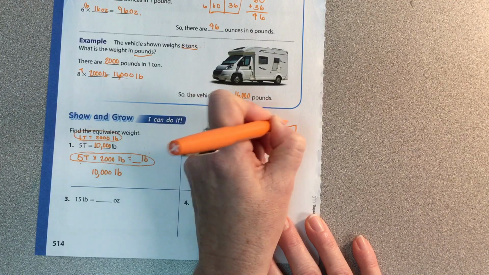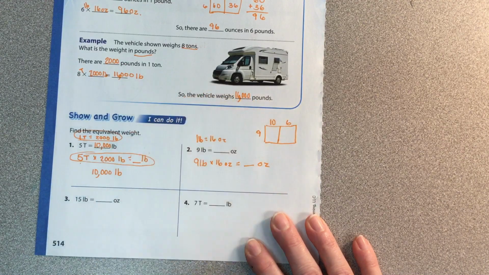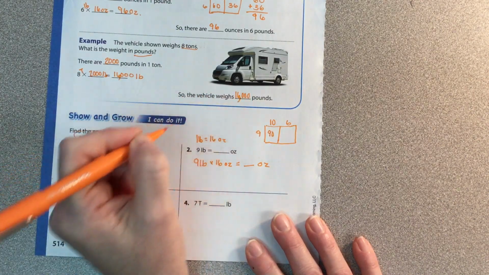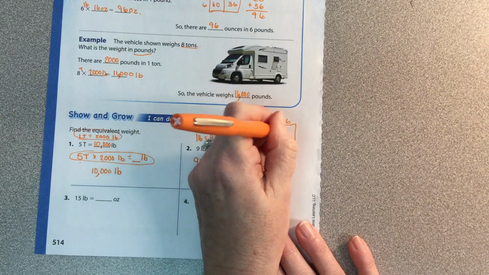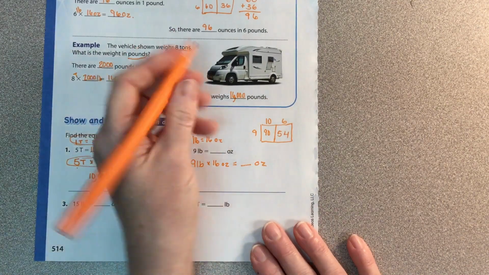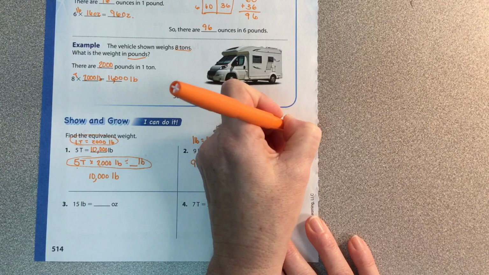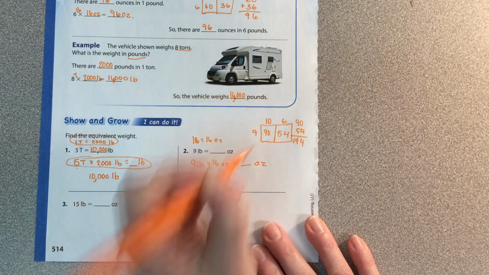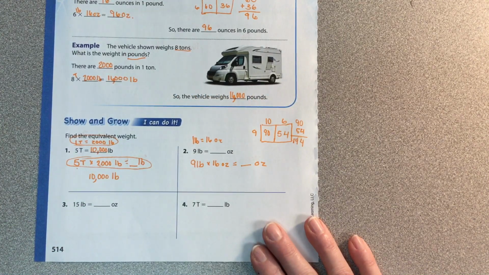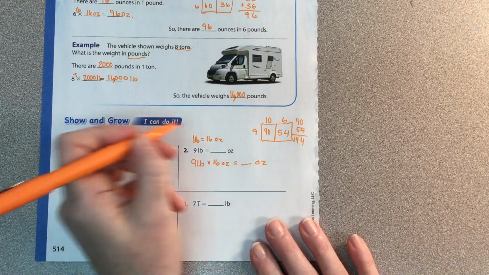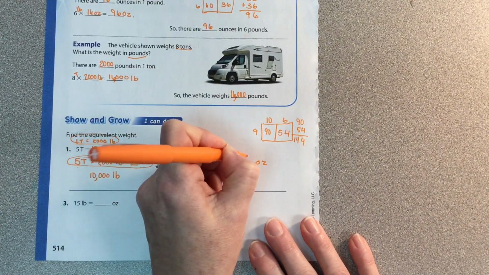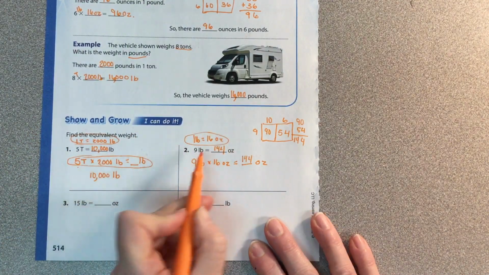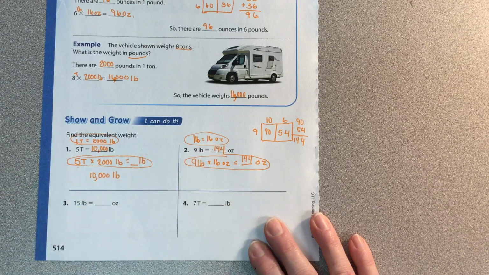Decompose our 16 to 10 and 6, and our 9. 10 times 9 is 90. 9 times 6 is 54. 90 plus 54 is going to be 144 ounces. Conversion, equation, answer.